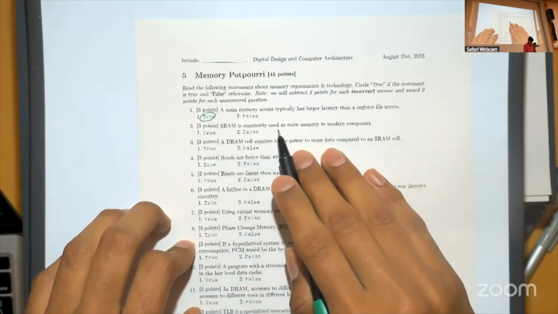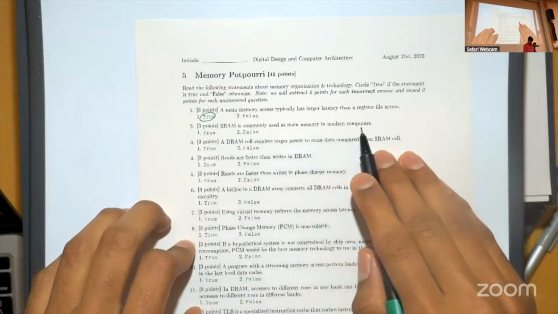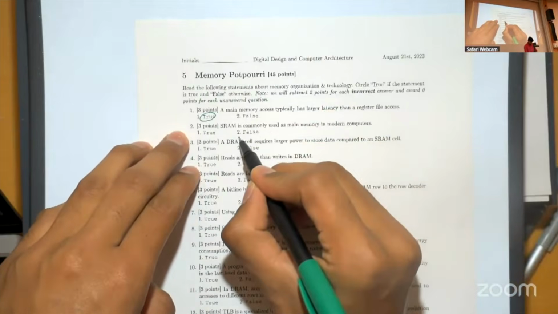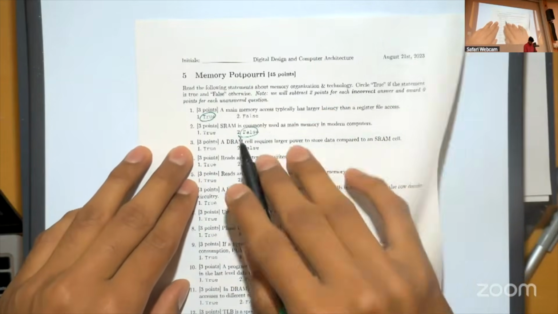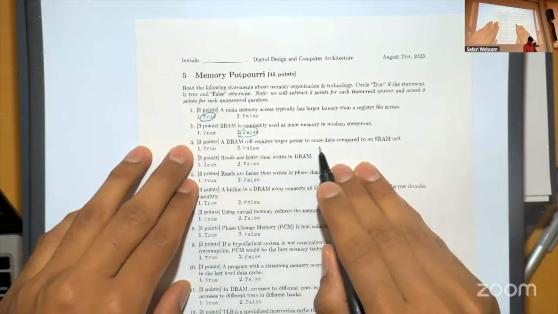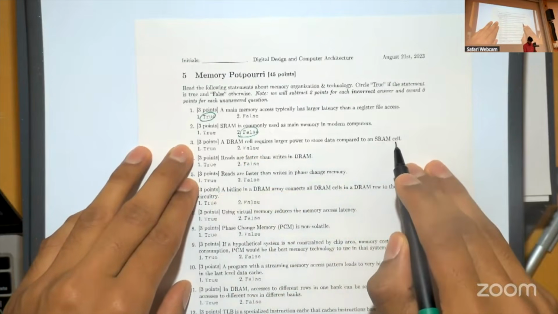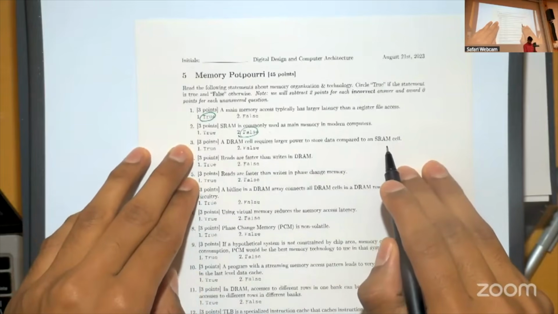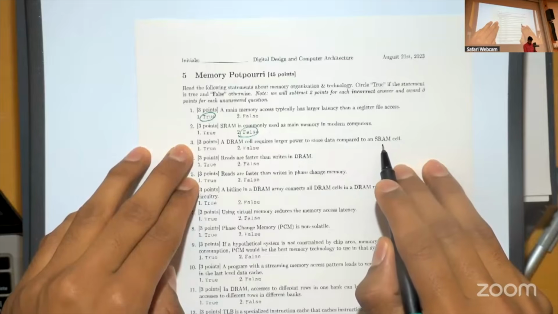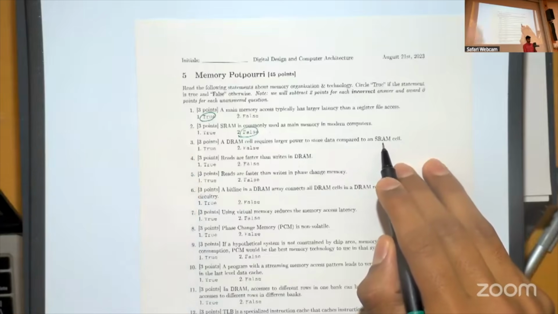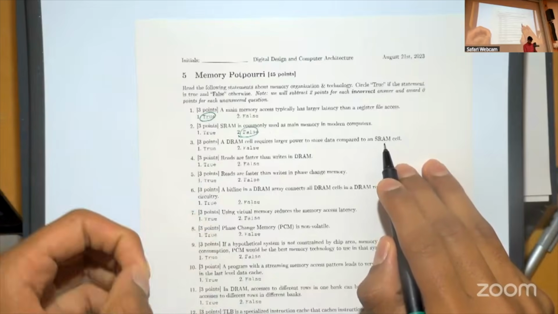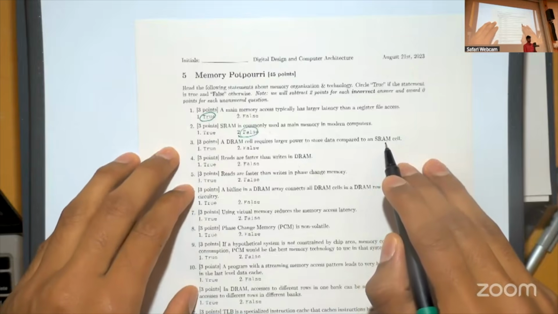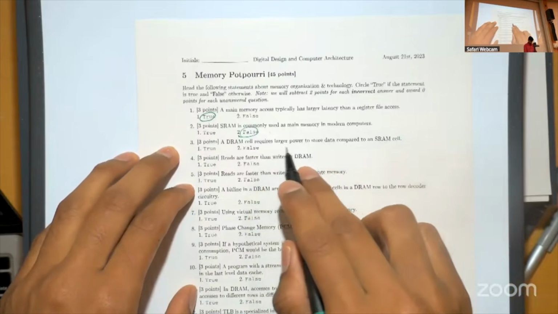SRAM is commonly used as main memory in modern computers. This is definitely not true. We use DRAM as main memory. DRAM cell requires larger power to store data compared to an SRAM cell. There are two components to it, the static power and the dynamic power. The SRAM cell requires a higher static power because of the larger number of transistors used to build an SRAM cell, and this generally outweighs the dynamic power. So this is incorrect.